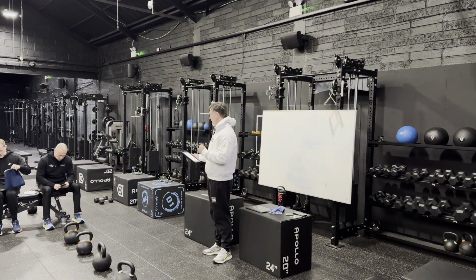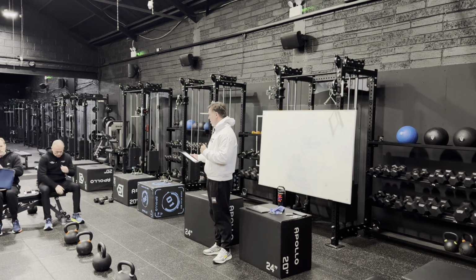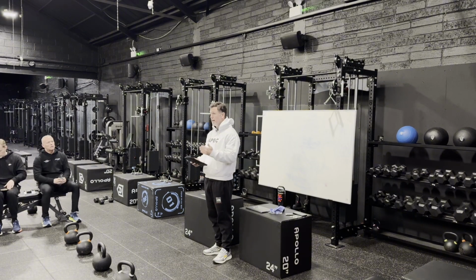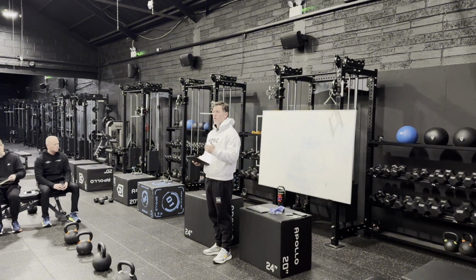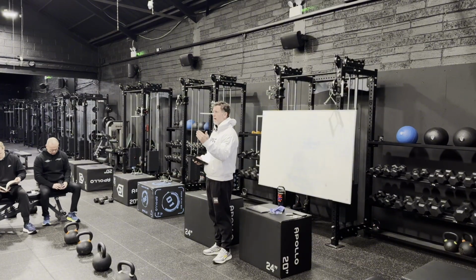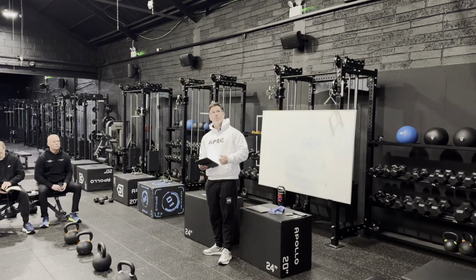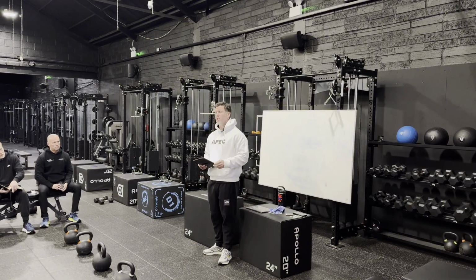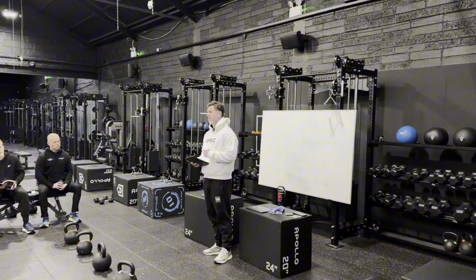We are going to look at energy systems themselves and start to put some exercise selection with the energy systems in terms of driving that adaptation. And then finally, we're going to look at some practical application and how we program around that.